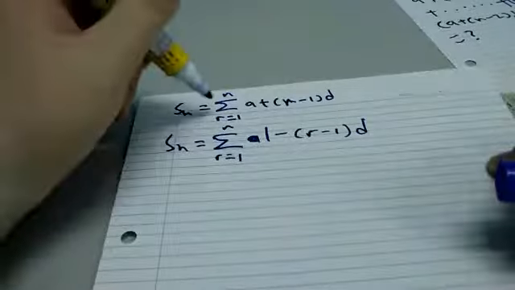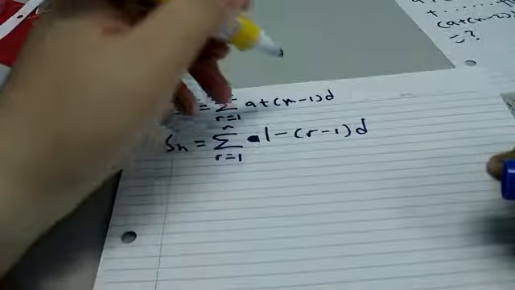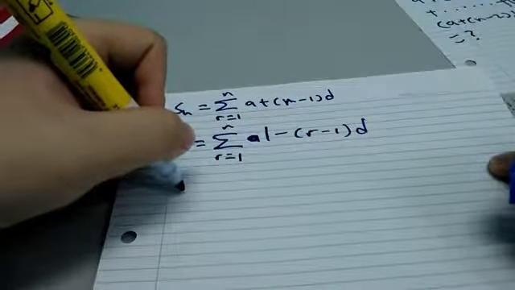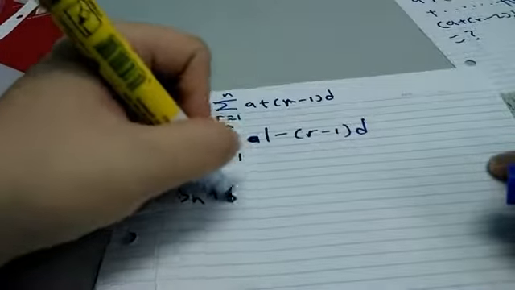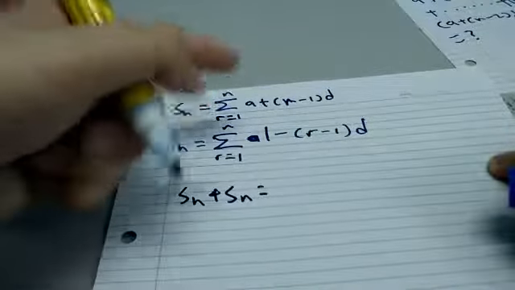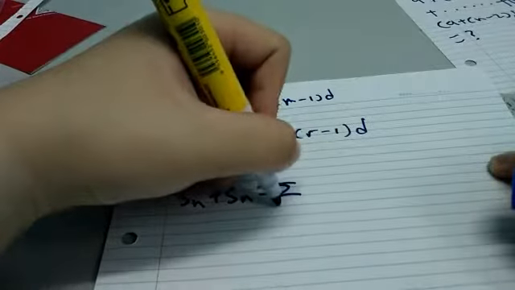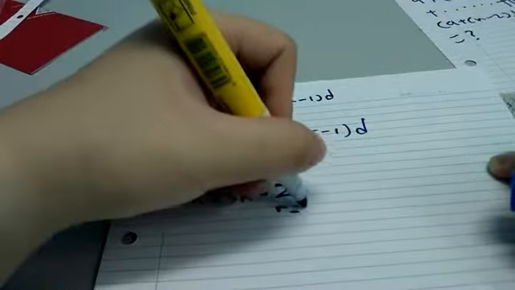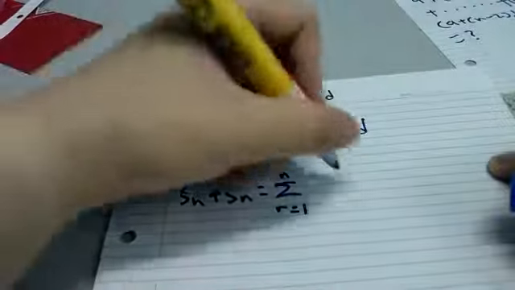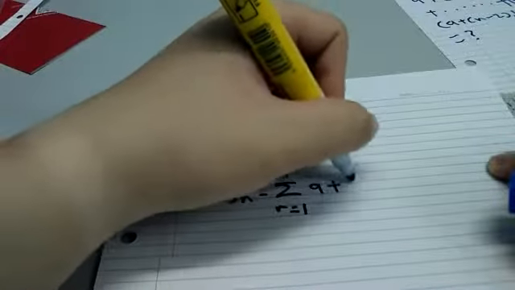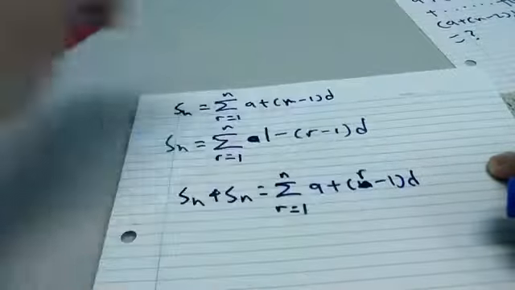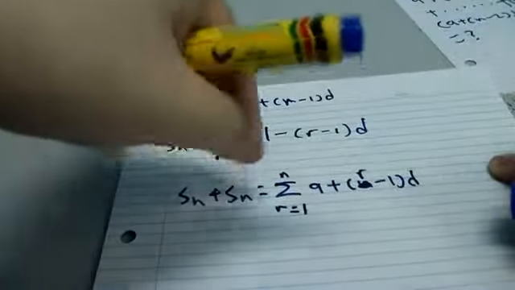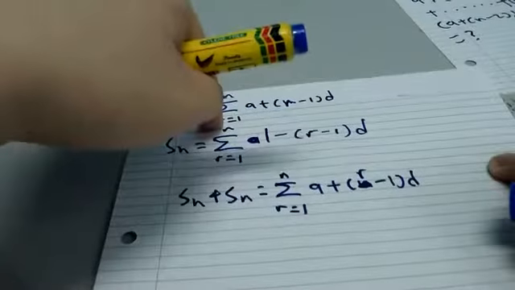So let's do it. Now S_n plus S_n, where one S_n is equal to this and the other S_n is equal to this, when I add it up, each is equal to the sum from r = 1 to n of a + (r - 1)d.